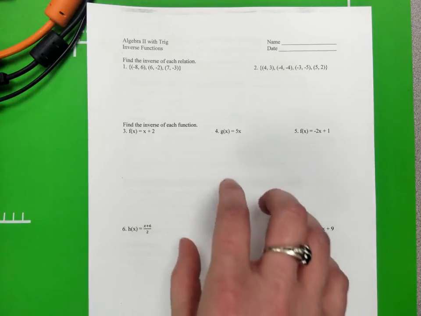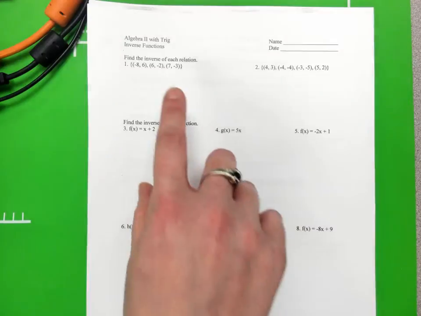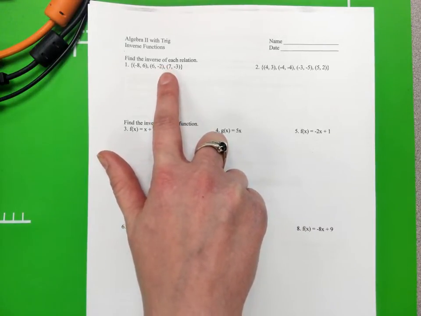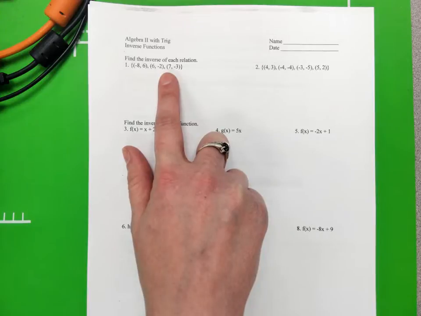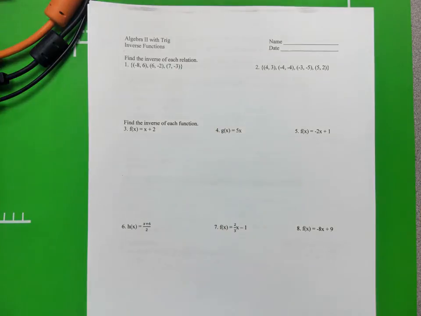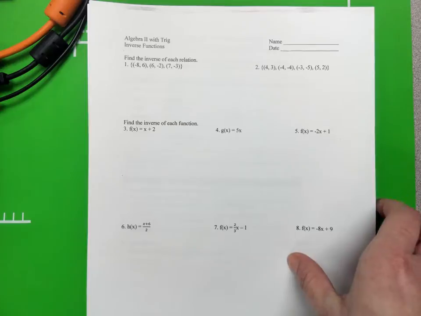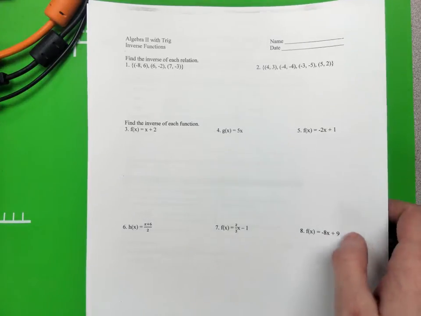Alright guys, listen up real quick. This is what we started yesterday, this inverse function stuff. That is a homework grade. That is a 100-point homework grade that is due on Monday, okay? It's in your notes. Yep, it's page 10 and 11. If you finish with it, go ahead and turn it in so you're done with it. If you're not finished, please do that over the weekend, guys.